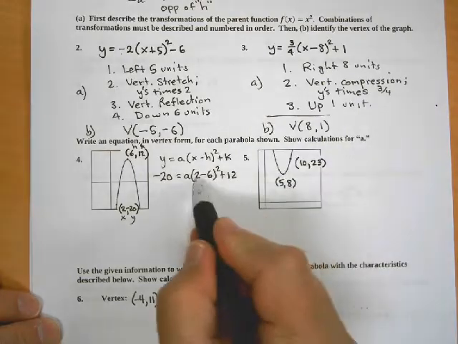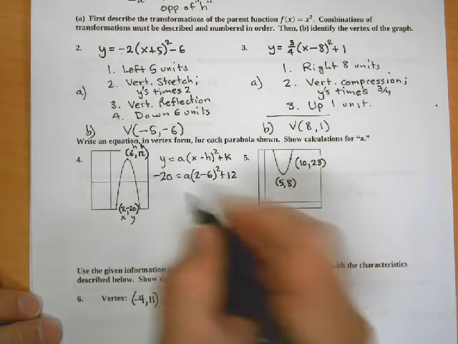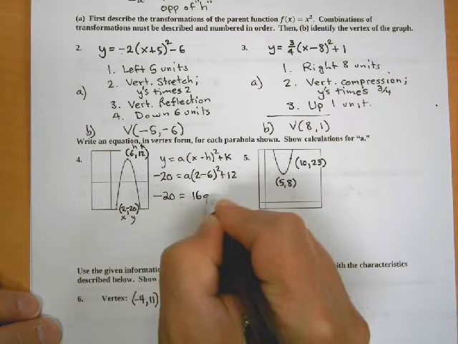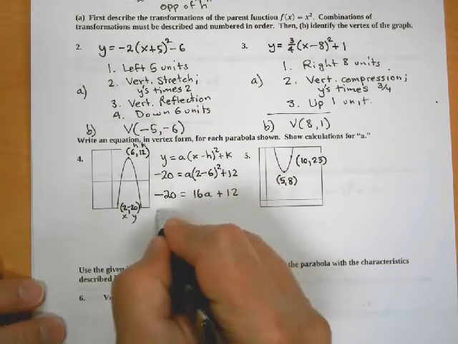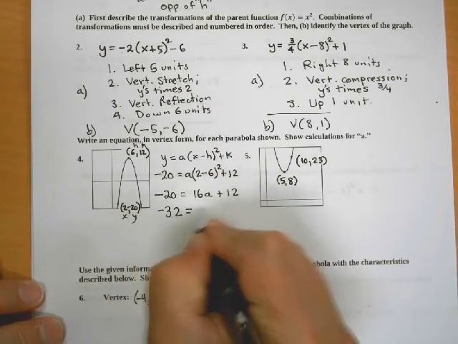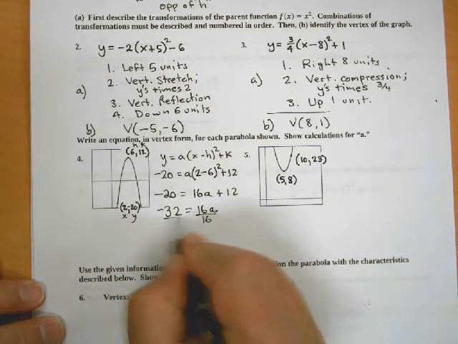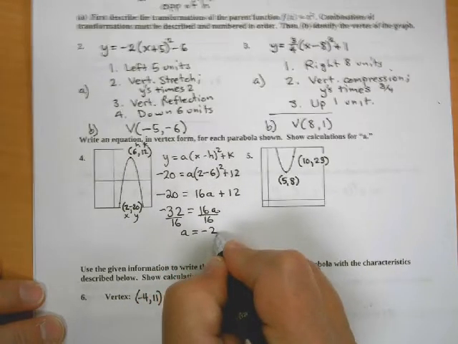Now we're going to take care of all of this stuff here. 2 minus 6 is -4. When you square it, it's 16. And we'll subtract 12 from both sides. And then we divide both sides by 16. And that tells us that A is the number -2.